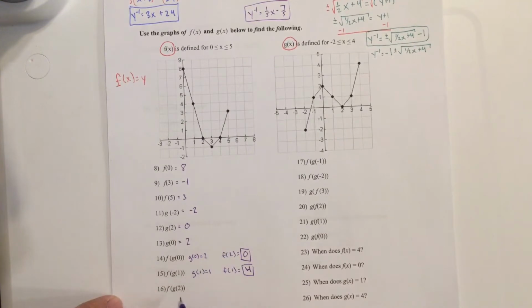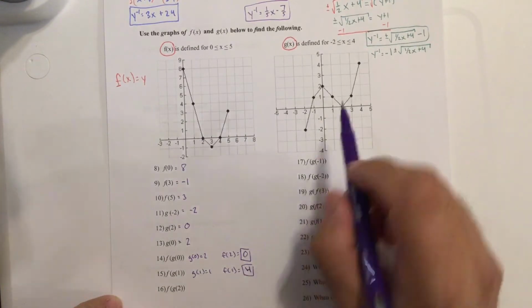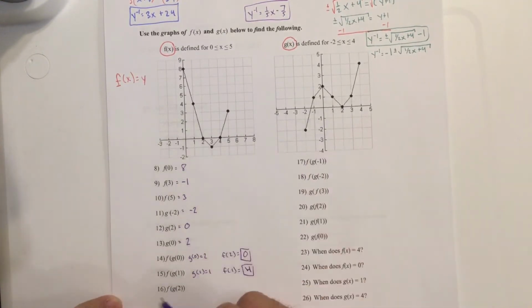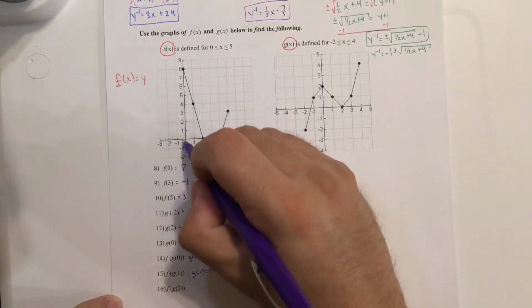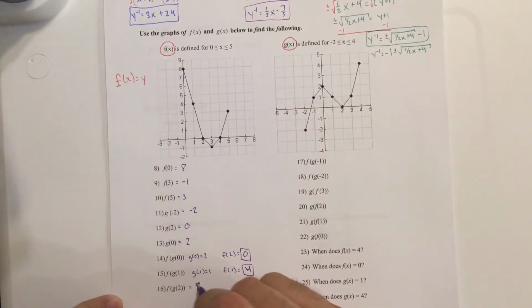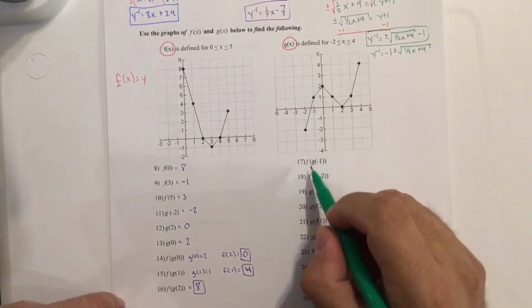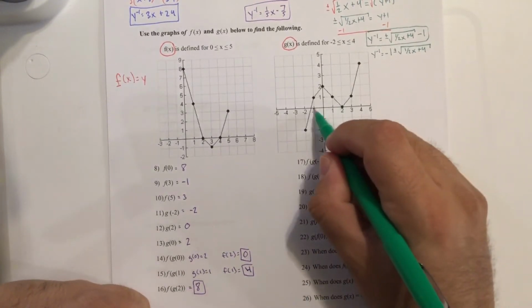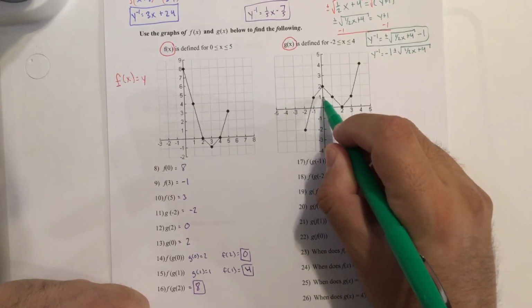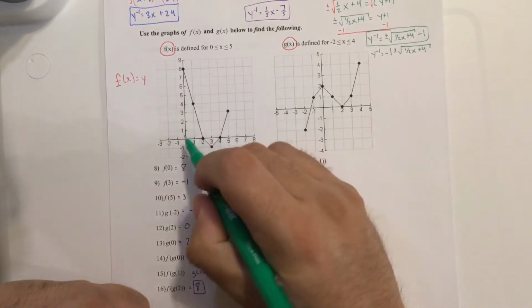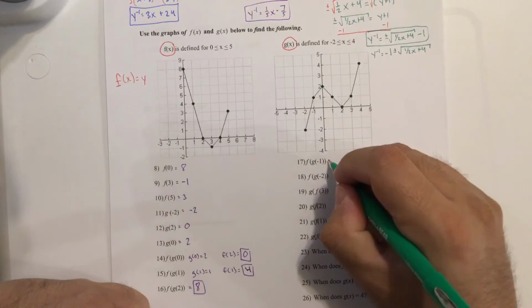So now I'm just going to do them. So g of 2 is 0. So f of 0 is 8. So f of g of negative 1, so g of negative 1 is positive 1. So now we do f of 1, which is 4.